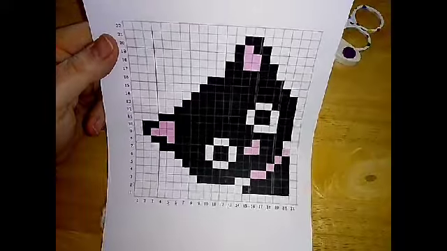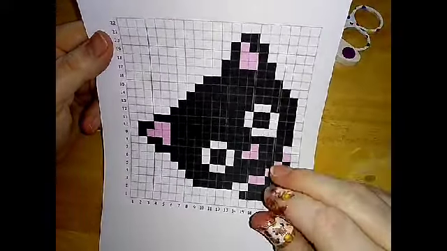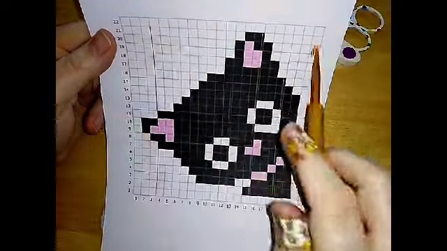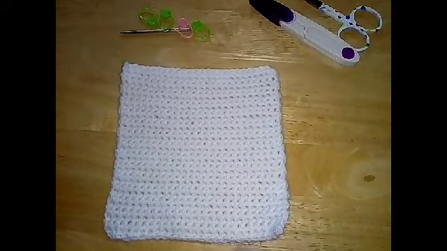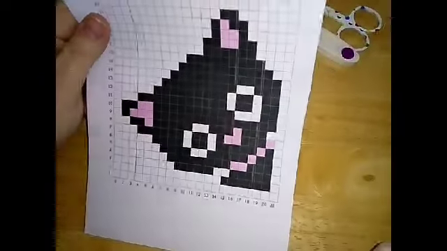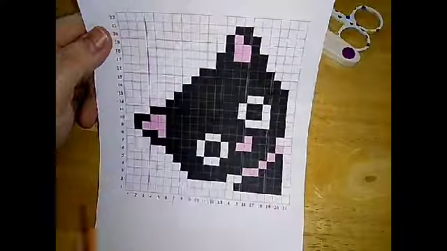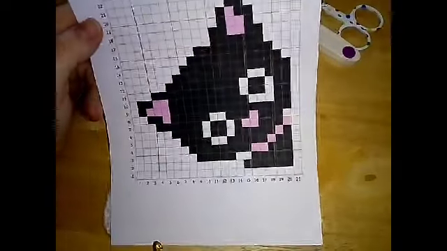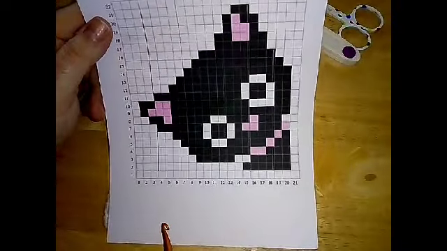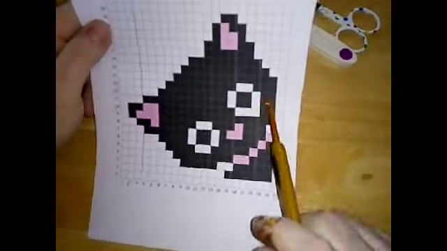the cross stitch method, which I just forgot there, which I'm going to show you today. So for that we make our basic square of single crochet, just a plain square as I have here of single crochet, to be at least the size of the graph, so at least 21 stitches and at least 22 rows. And then we cross stitch on top of the crochet to make our design.